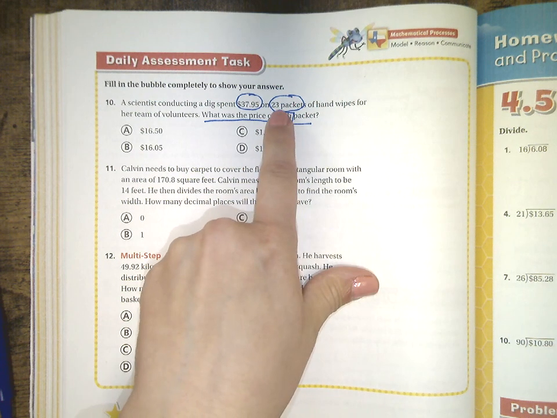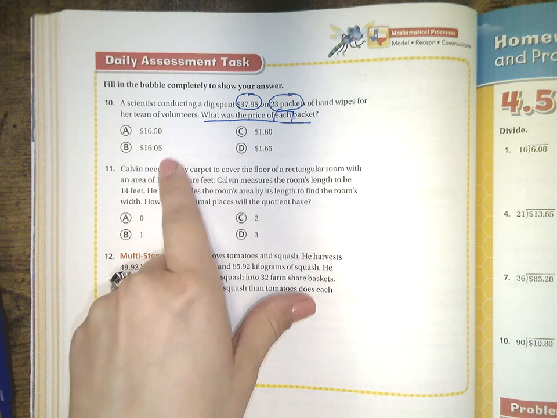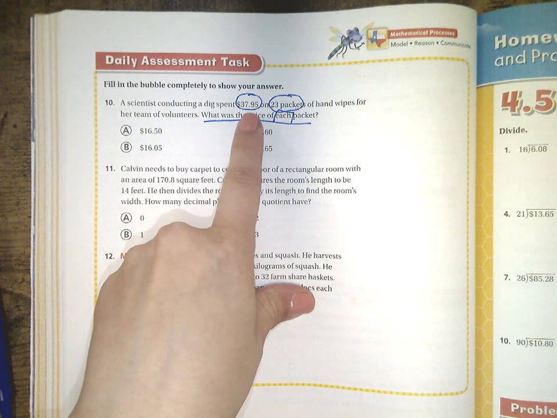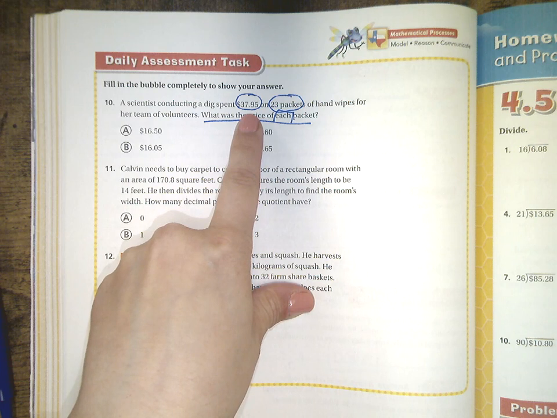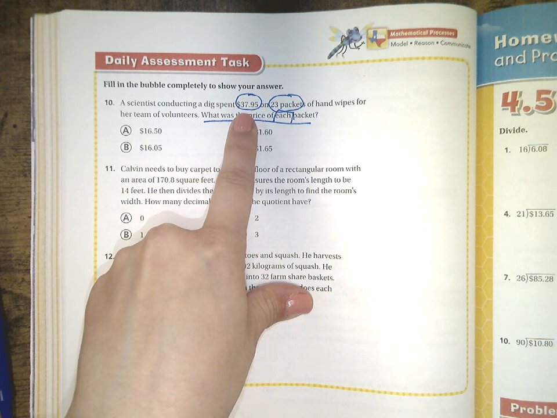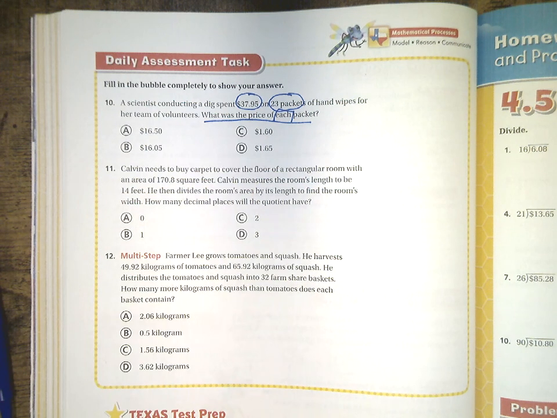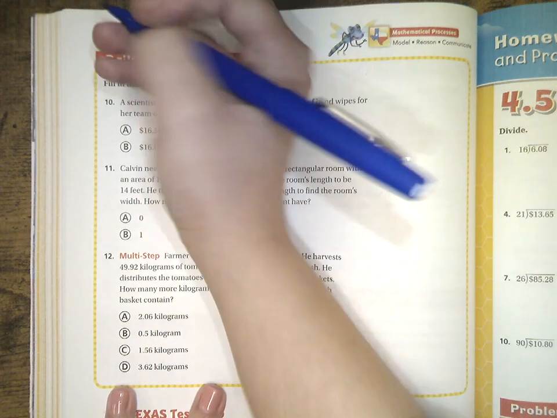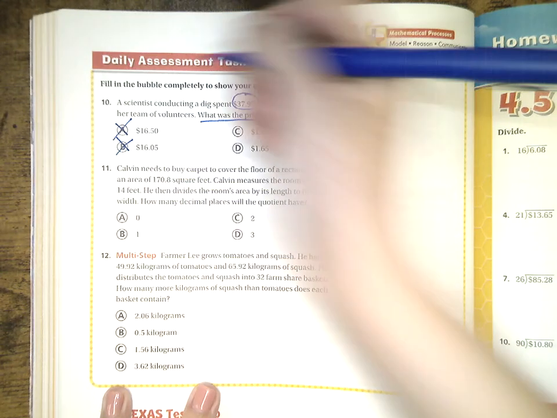Right. So remember, imagine I round this number to 20, right? And if I multiply 20 by 16, am I going to get 37? No, 100, right? That does not make any sense when I only spent a total of $37.95. Now, if I were adding, perhaps, but in this case, that's not what's happening here. I am dividing, so I can automatically cross out A and B.